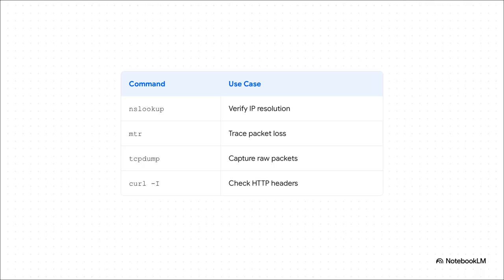nslookup. Is your domain even resolving to the right IP? If yes, try MTR. It's like a turbocharged traceroute that pings every hop to show you exactly where packet loss is happening along the network path. Need to go deeper? tcpdump captures raw packets for Wireshark analysis. And finally, curl -i. This basically emulates a web browser right from your command line, letting you check those HTTP headers to see if you're getting a healthy 200 OK status.